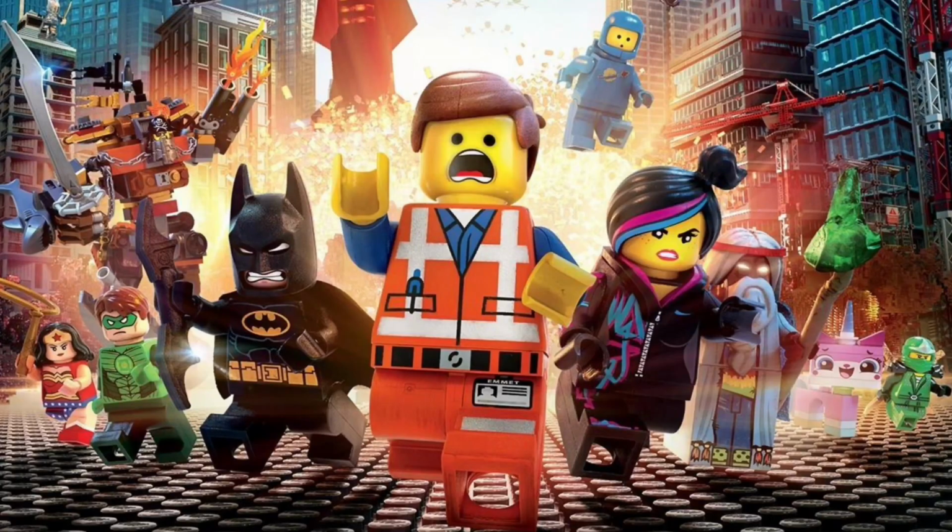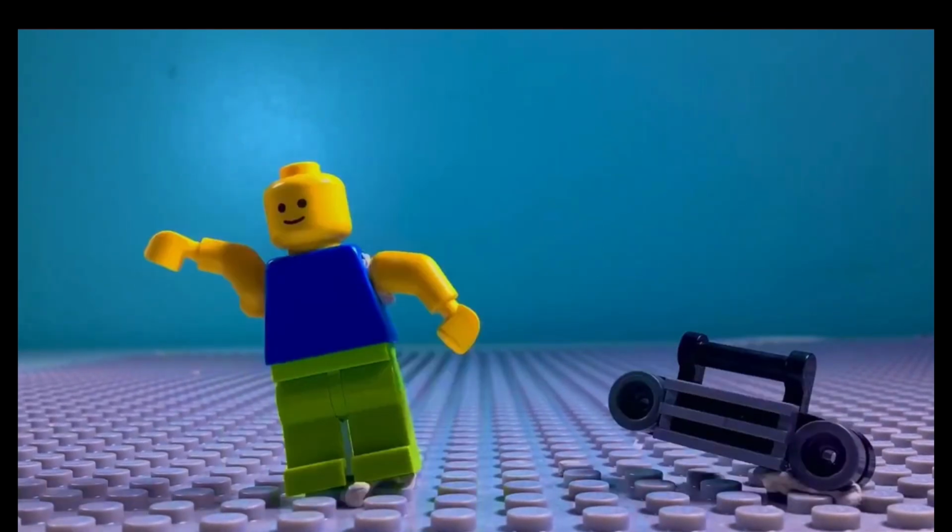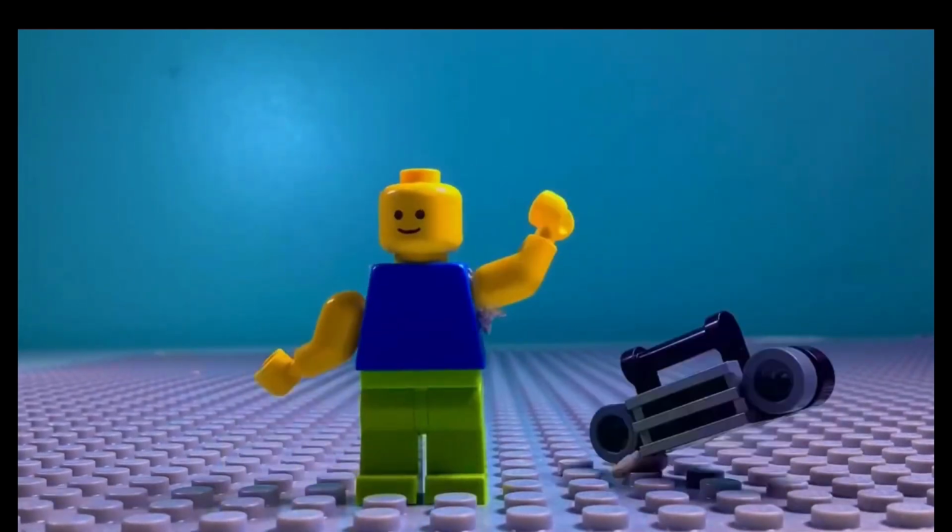Do you like the Lego Movie? If so, then I've got great news for you. Using your own iPad or phone, you can create your own movie with your own Lego sets, and today I'm going to show you how.